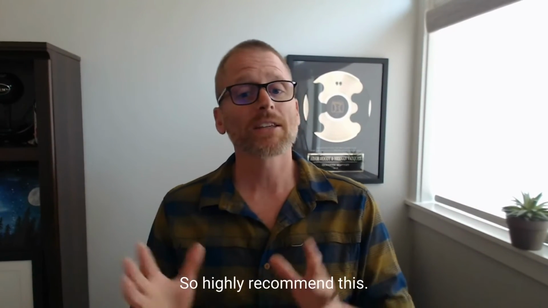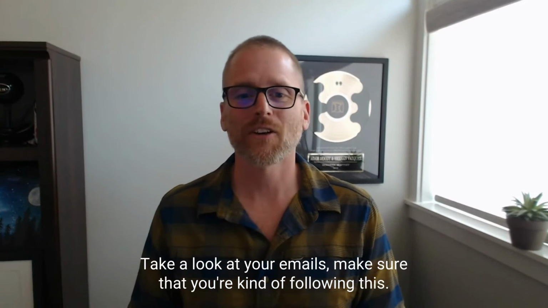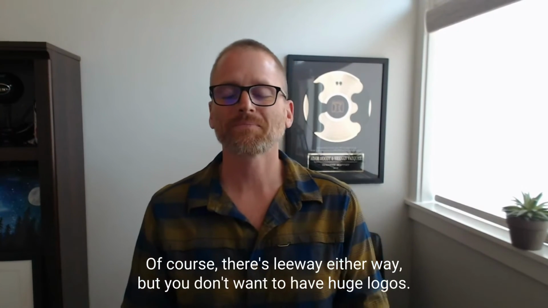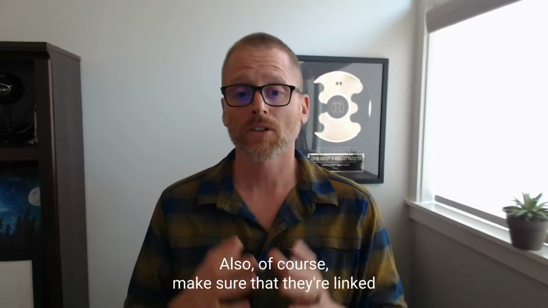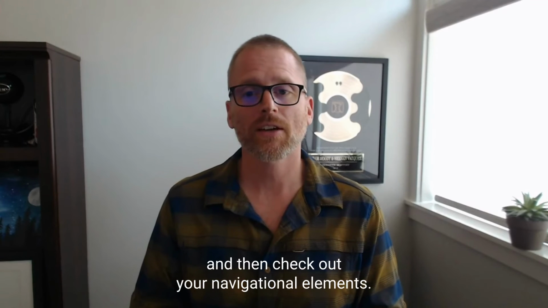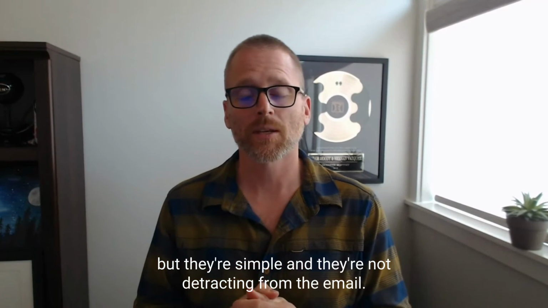So I highly recommend this. Take a look at your emails, make sure that you're following this. Of course, there's leeway either way, but you don't want to have huge logos or be missing the branding. Also, of course, make sure that they're linked, and then check out your navigational elements. Make sure that they're there, but they're simple and they're not detracting from the email.